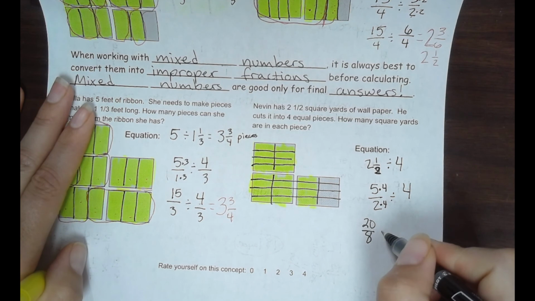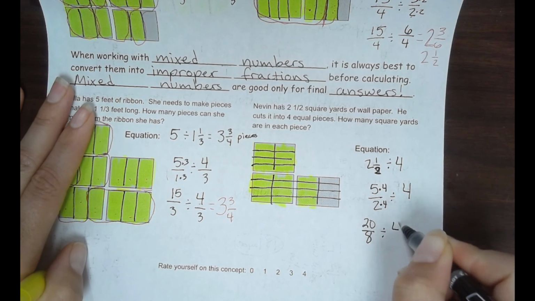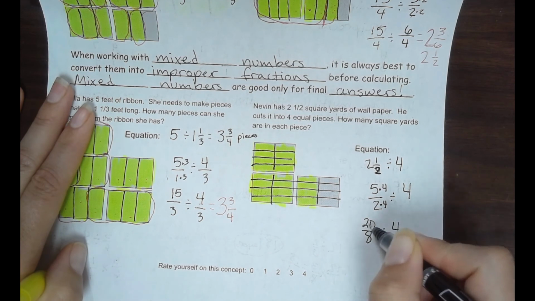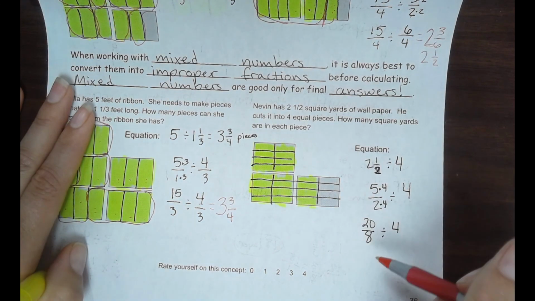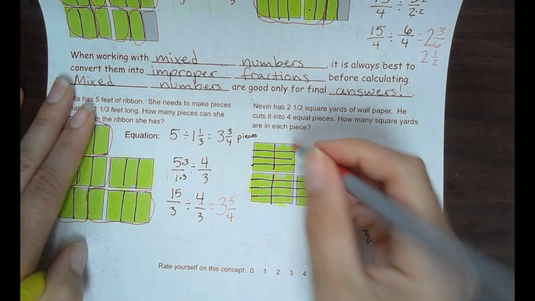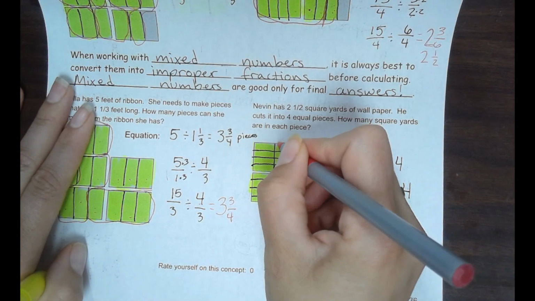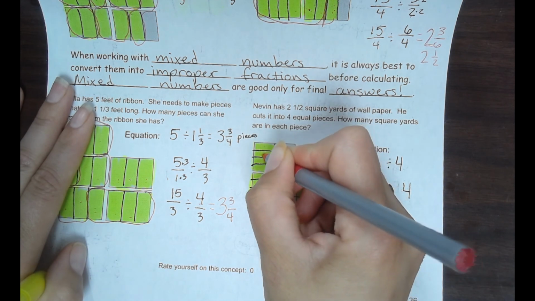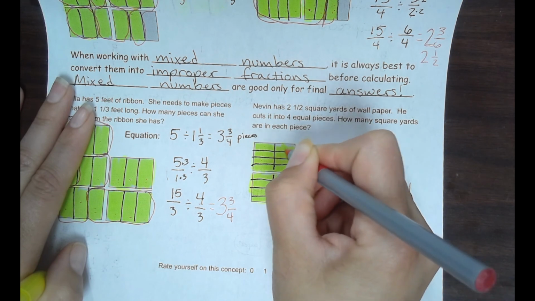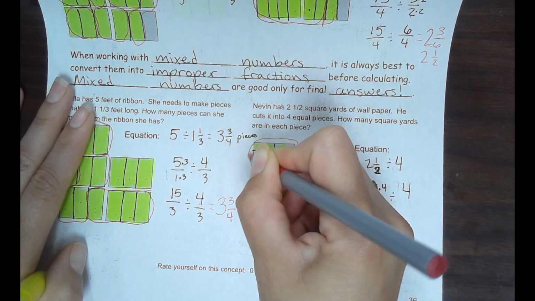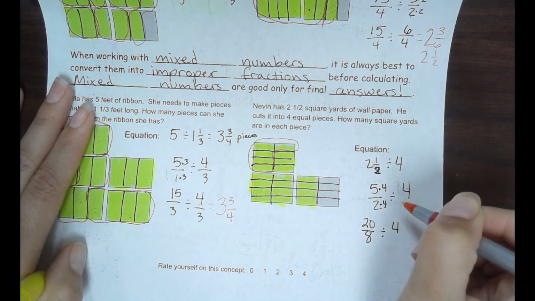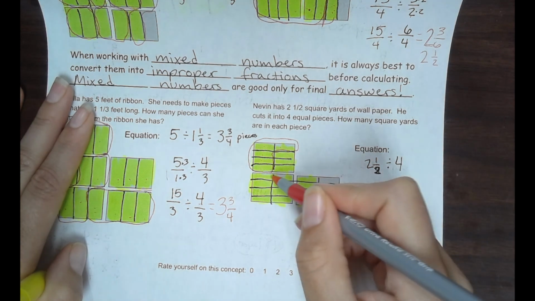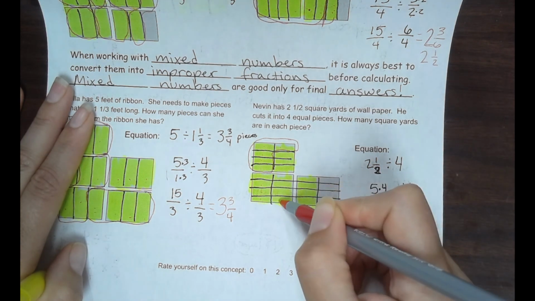Now I want to divide this up into 4 groups. Why was this nice? Because I can take 20 and I can split it into 4 groups. I know that I will be putting 5 into a group. So 1, 2, 3, 4, 5. There's one group. 1, 2, 3, 4, 5.